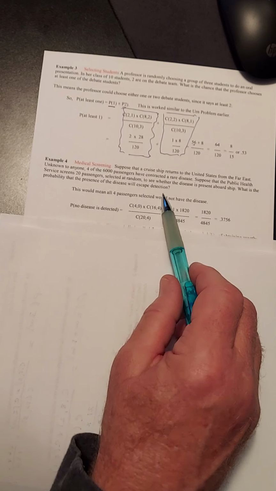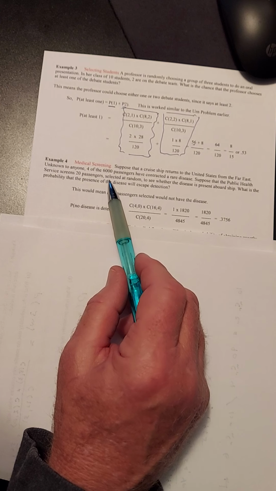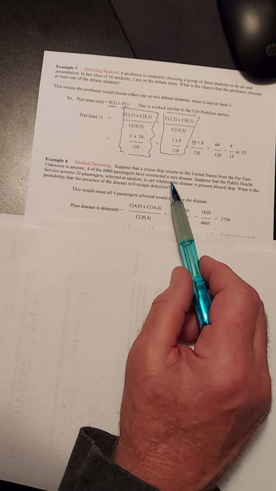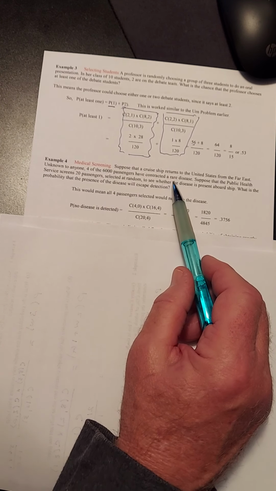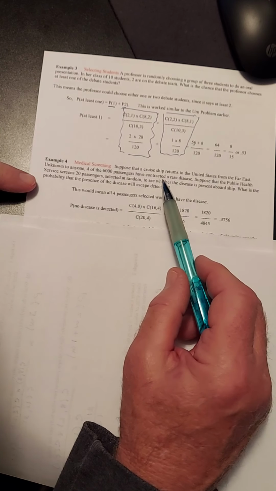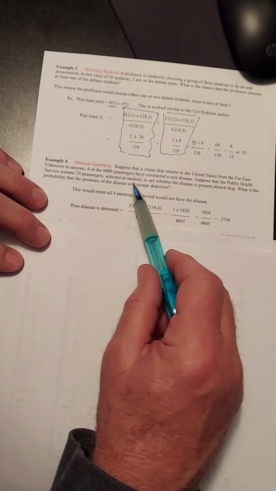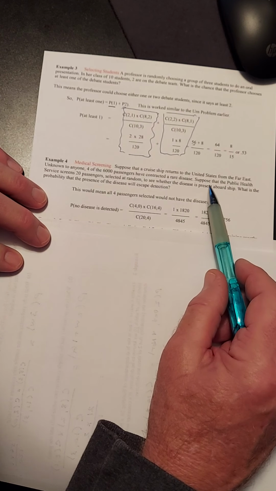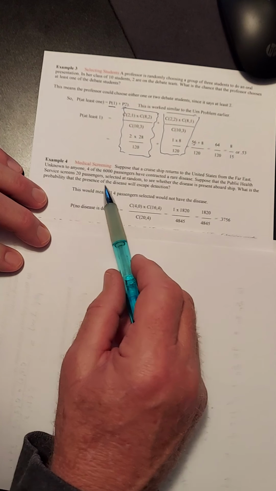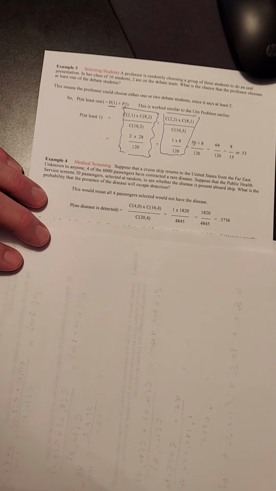Suppose that the Public Health Service screens 20 passengers selected at random to see whether the disease is present aboard the ship. What is the probability that the presence of the disease will escape detection? So that means not getting it.